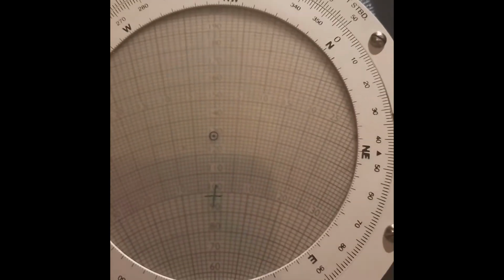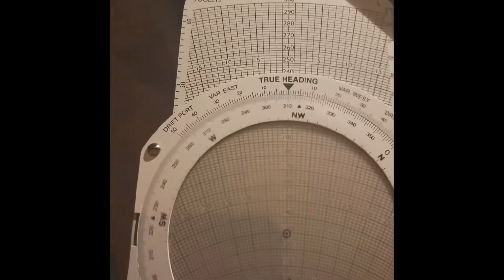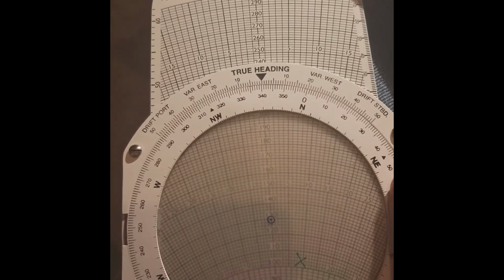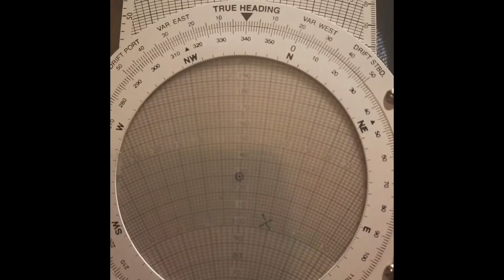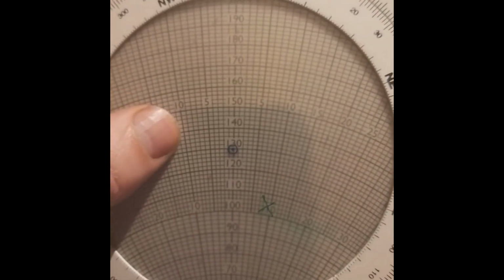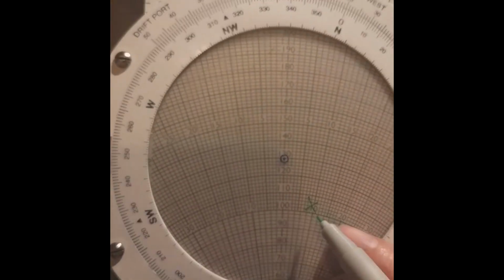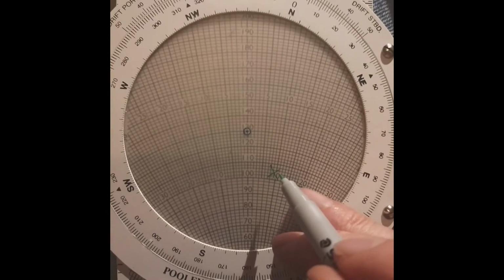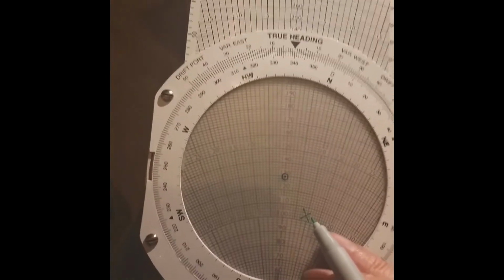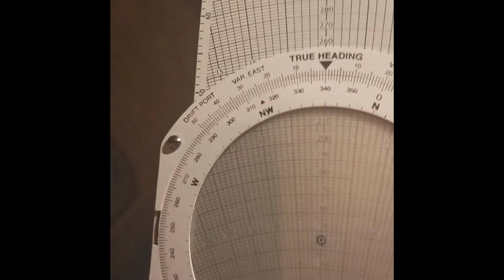Okay, so of course, this is a wind down method. So it says true heading at the top. So the next thing we can do is to set the true heading at the top, and the true heading was given in the question as 340. There you go, there's the true heading. And now we've got the wind mark here, and that would usually tell us the drift and the ground speed, but we've been given a ground speed of 128 knots. So we've got to move the slide until that is on 128 knots.